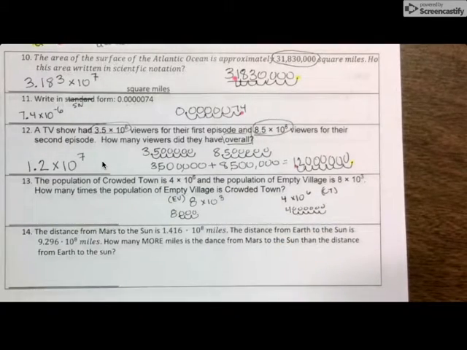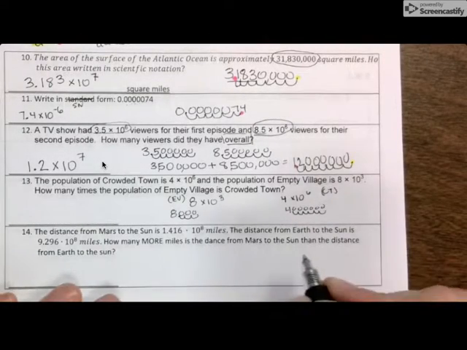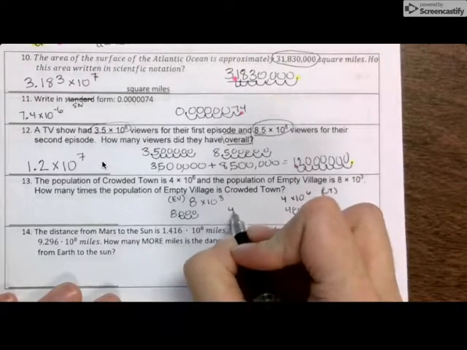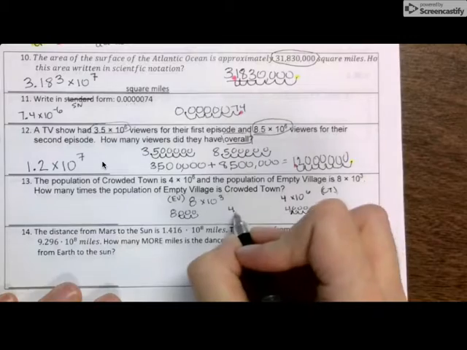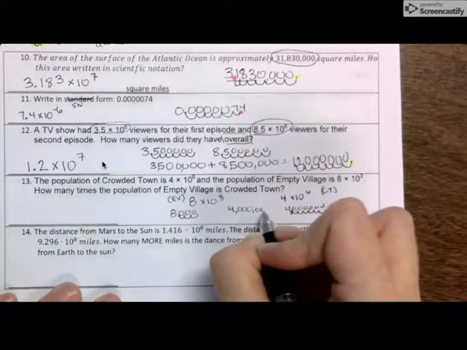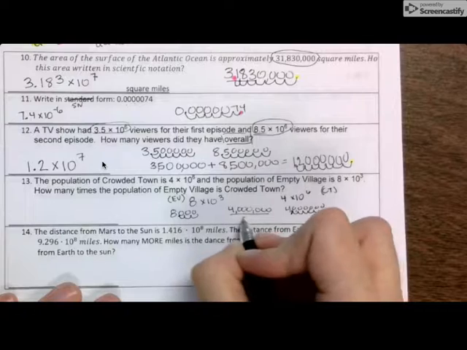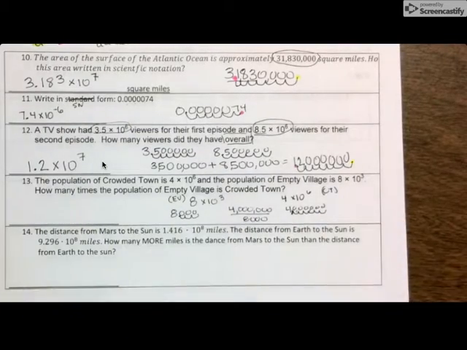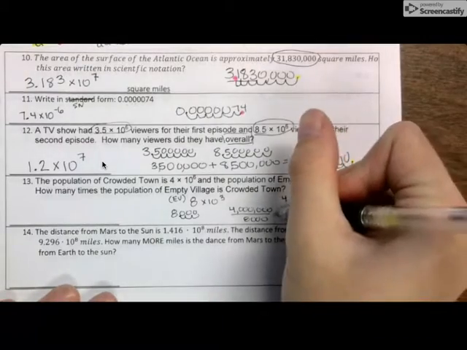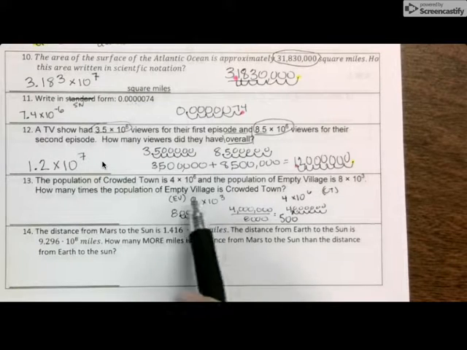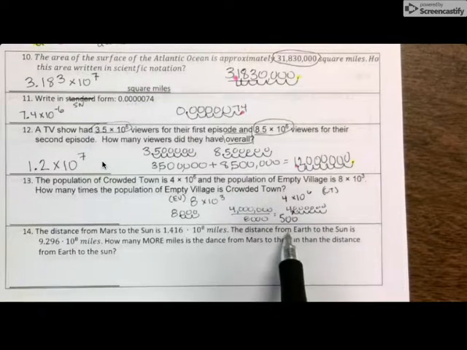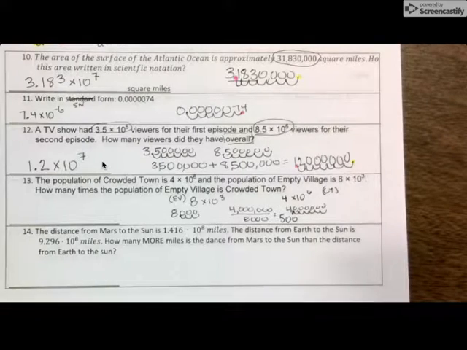So we are going to take our crowded town, which is 4 million, and we are going to divide it by 8,000. 4 million divided by 8,000, and when you do that, you get 500. So what that means is that empty village times 500 equals crowded town.